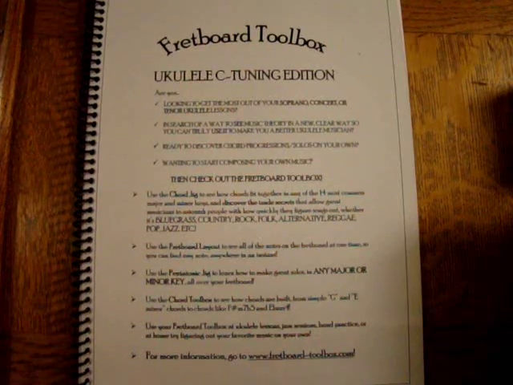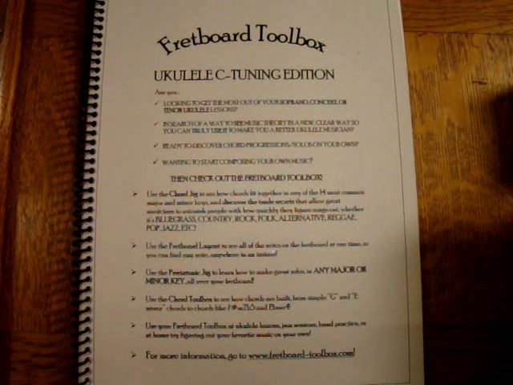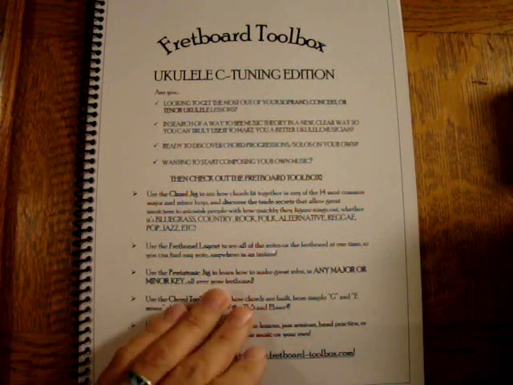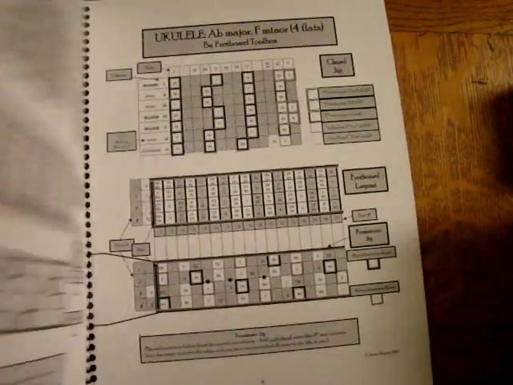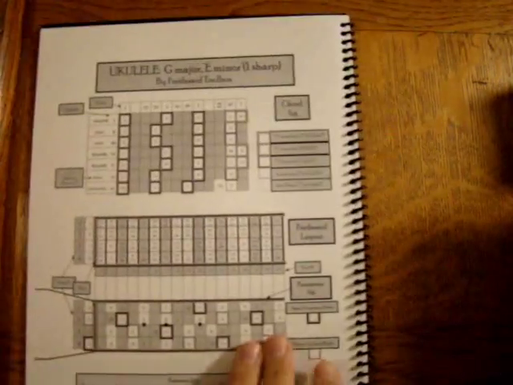I wanted to show you how easy it is to build chords with your Ukulele C-Tuning Edition Fretboard Toolbox. Let me show you how it works. Okay, let's see how to use the Ukulele C-Tuning Edition. So the first thing I'm going to do is flip to the G major page.